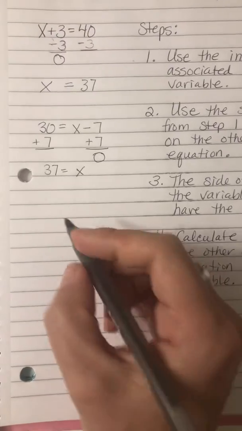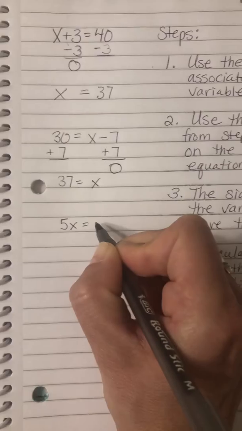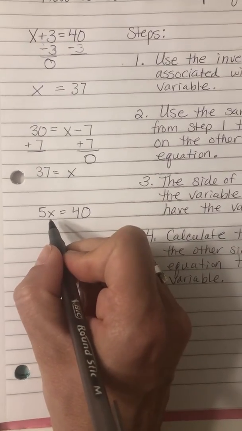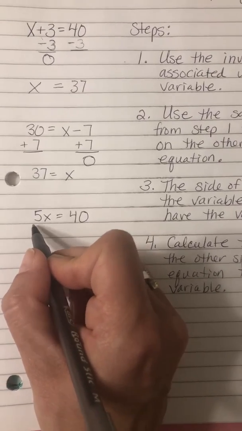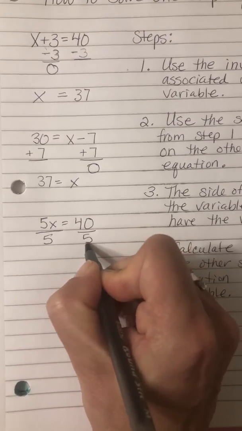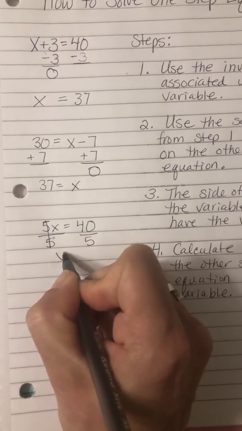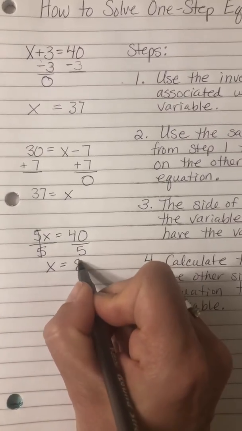If the equation was multiplying, like 5x equals 40, when they touch each other, remember that means multiply. So the opposite of multiplying, or the inverse of multiplying 5, would be dividing by 5, and you want to make sure you use your division bar. So 5 divided by 5 is just 1, so we're left with 1x, and 40 divided by 5 is 8.